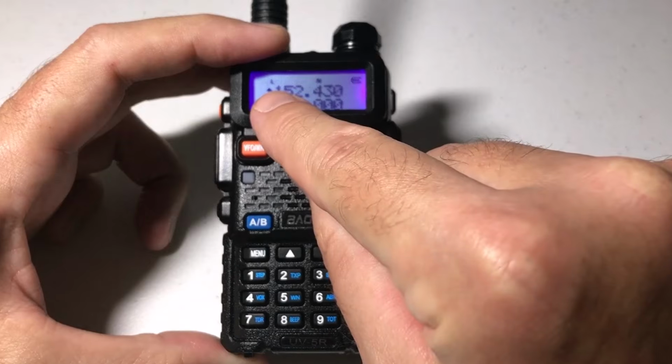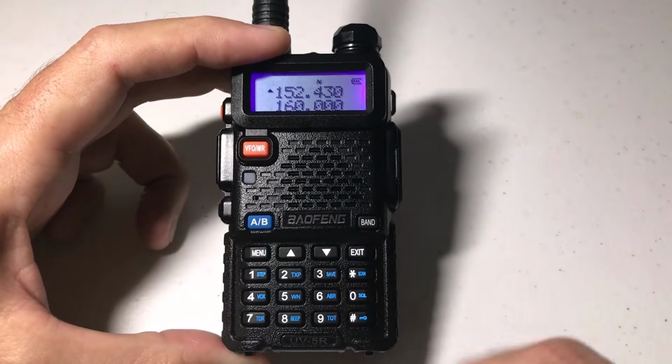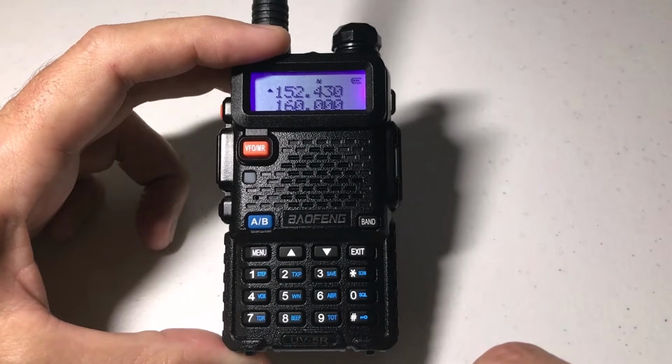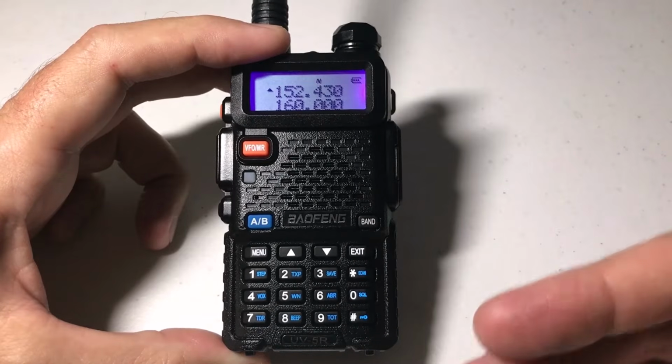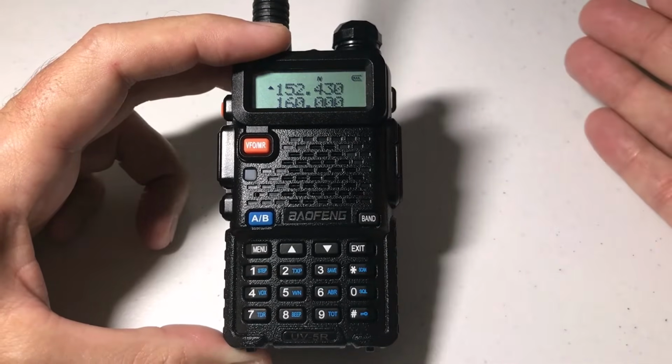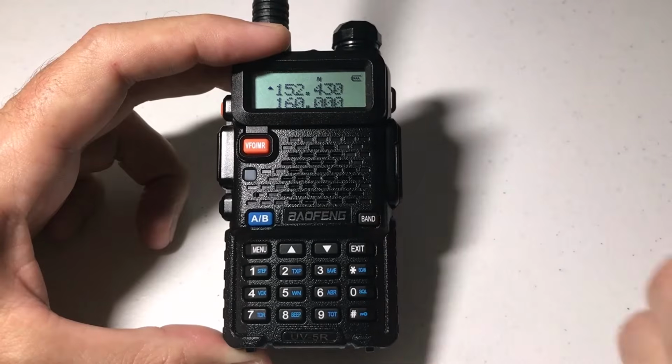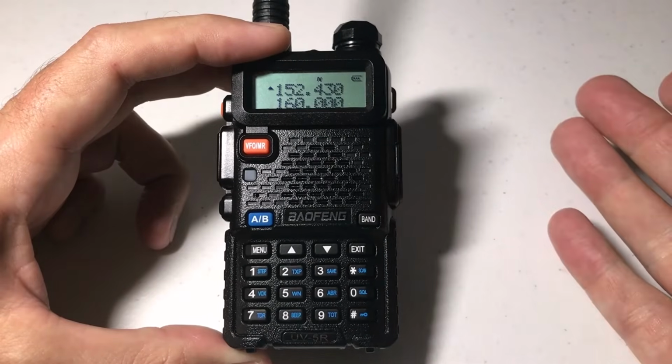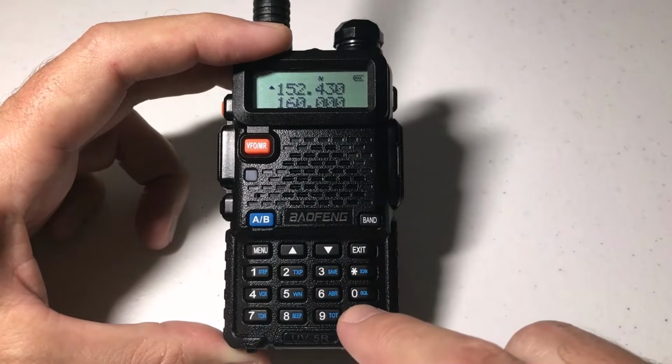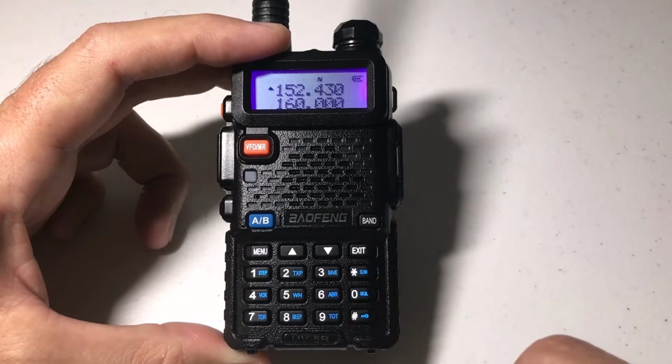I'm now in low power transmission mode. I'm now in high power transmission mode. The odd thing is the manual says you should be in low power unless necessary, but the default on this radio from Baofeng is high power. So I'm not real sure which one makes more sense. You can set it to whatever value you want.